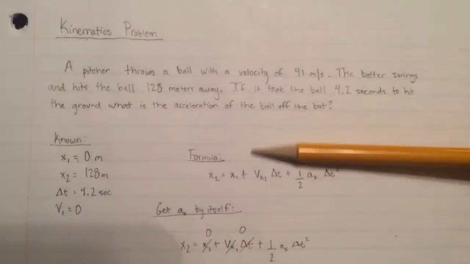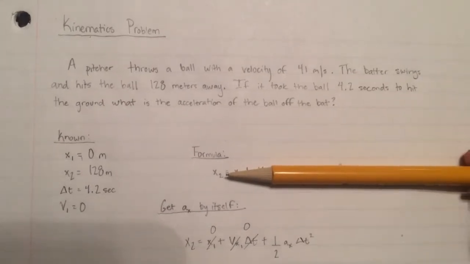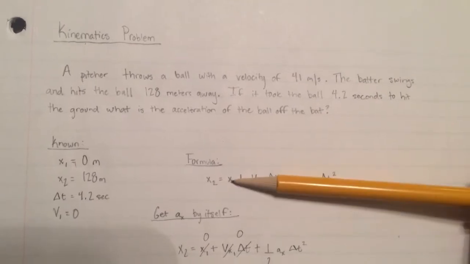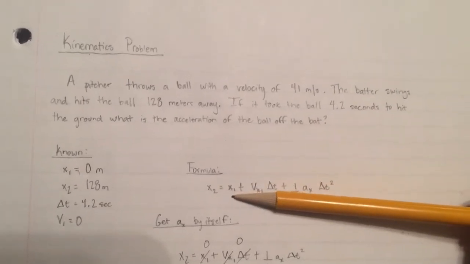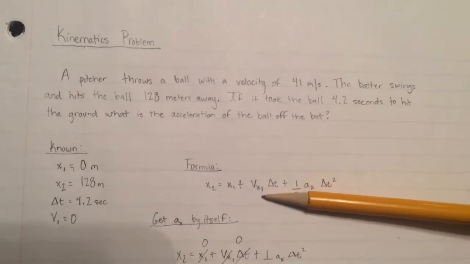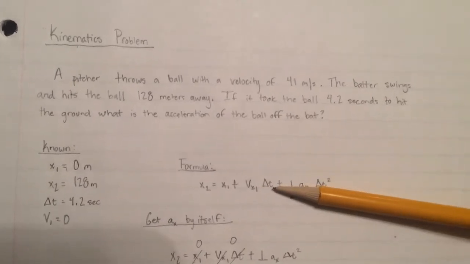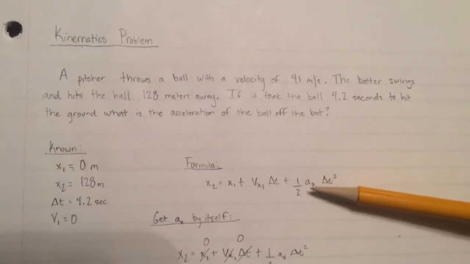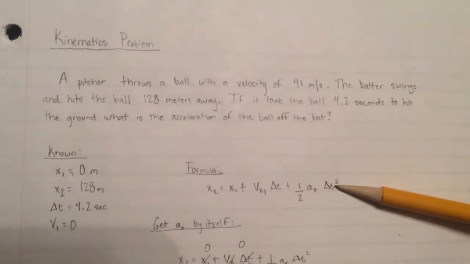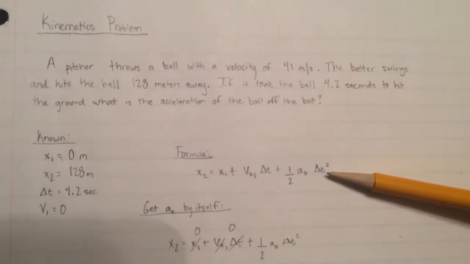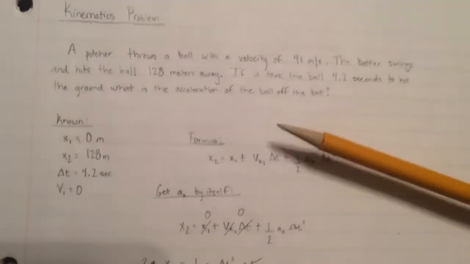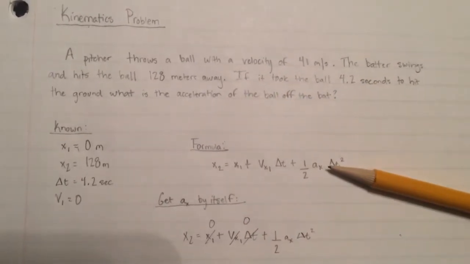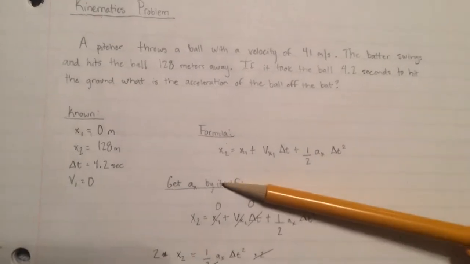The formula we're going to use for this is x2, which is our final spot where the ball lands, equals the initial x plus the initial velocity times the time that it took for the ball to land, plus 1/2 the acceleration times the change in the time squared. Since we want to find the acceleration, we're going to get the a, the acceleration, by itself.